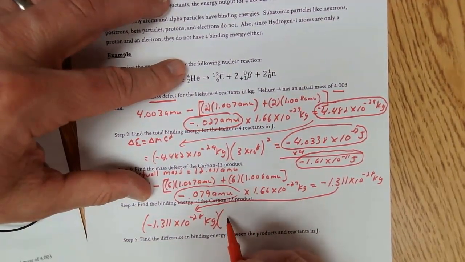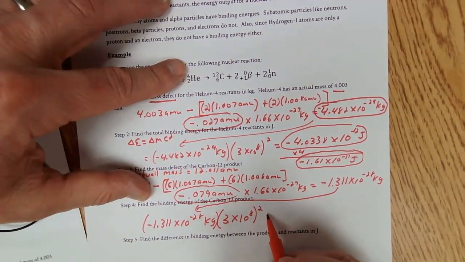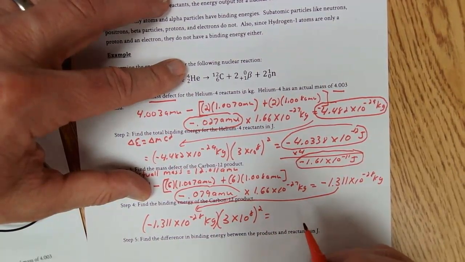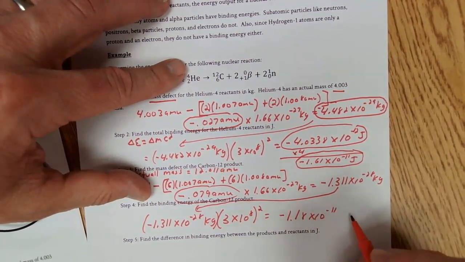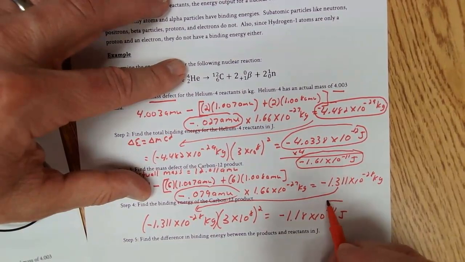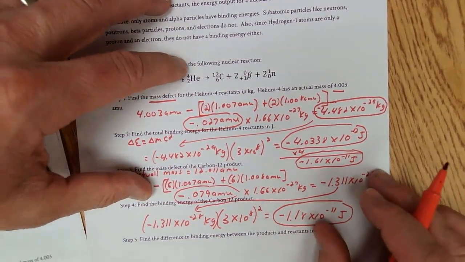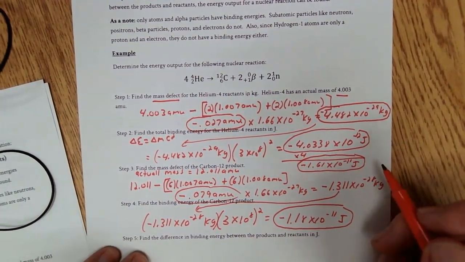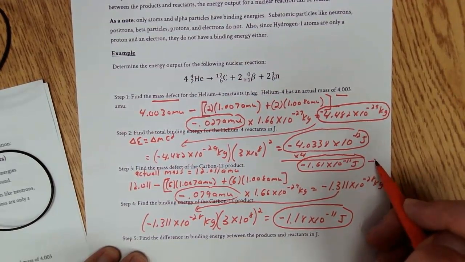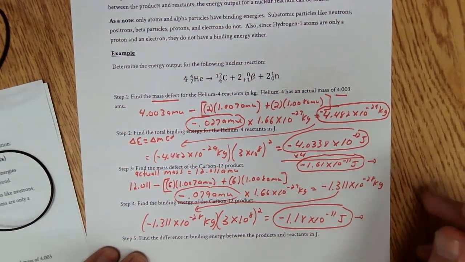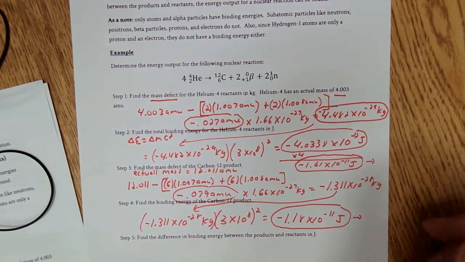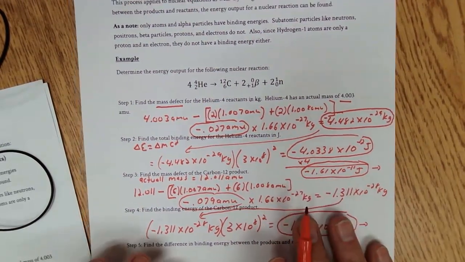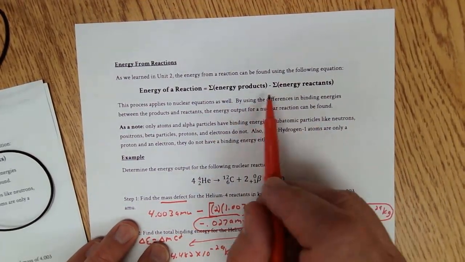and then we're going to multiply that by the speed of light squared. Okay, and when we do that, we get negative 1.18 times 10 to the negative 11th joules. So there's my binding energy for that. Okay. All right, so we have our binding energy for helium. We have our binding energy for carbon. So now, according to what we have up here, we're just going to take the difference of those two.